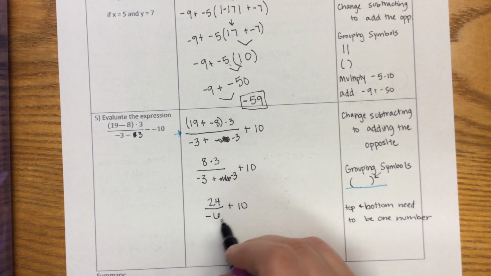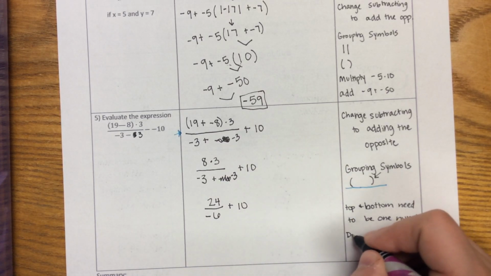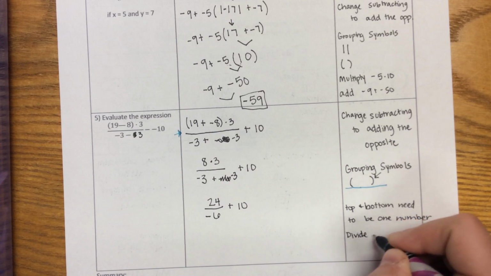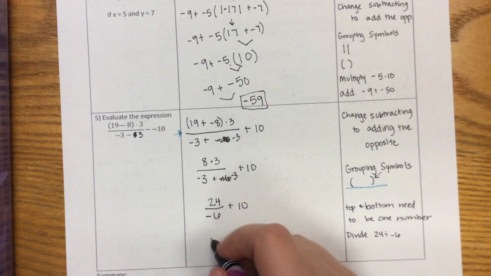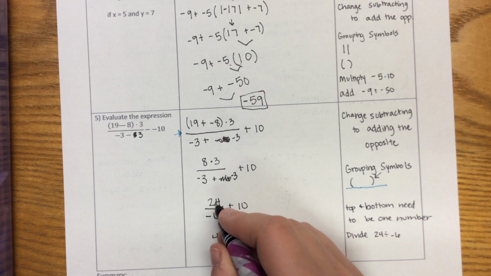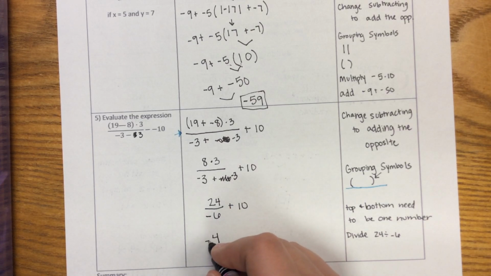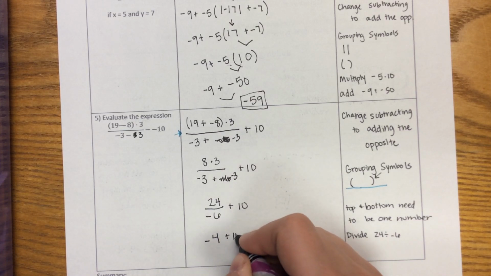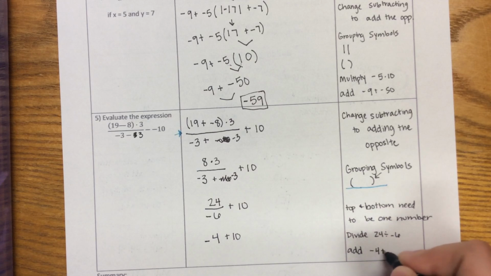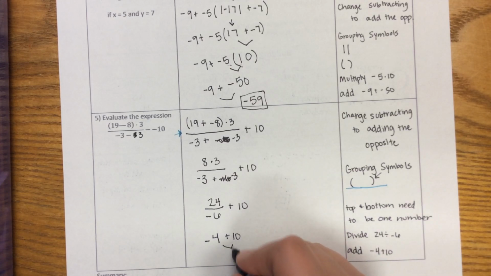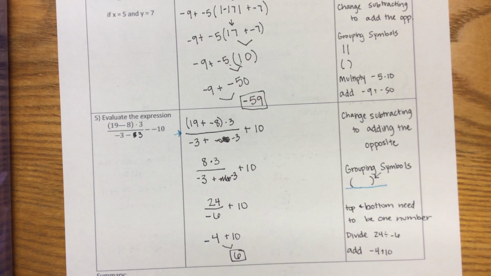So now am I going to divide or add first? The next thing I would do is division. So 24 divided by negative 6. 24 divided by 6 is 4. And a positive divided by a negative is a negative, because negative times a negative is a positive. Plus 10. And so now we add negative 4 plus 10. And I have a negative and a positive, so I subtract. 10 minus 4 is 6, and I have more positives. So I'd end up with a positive 6.